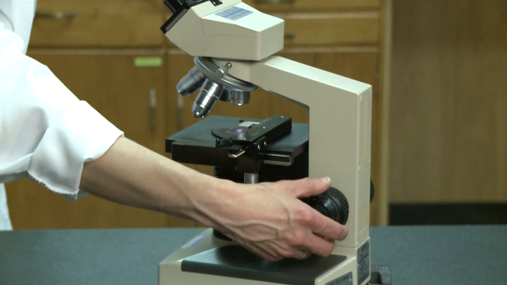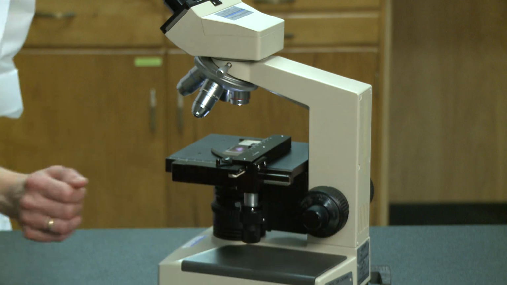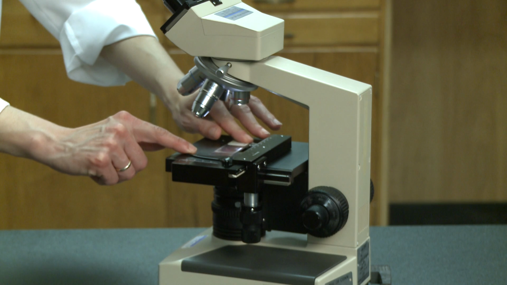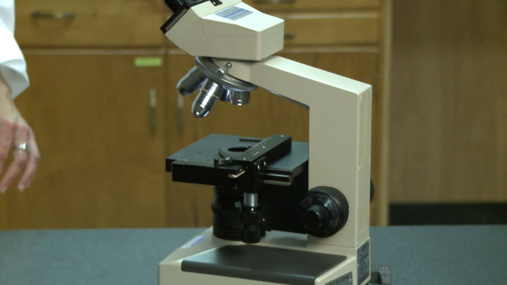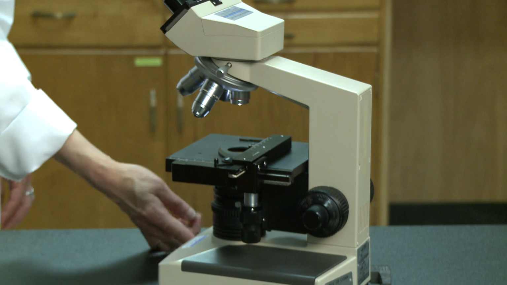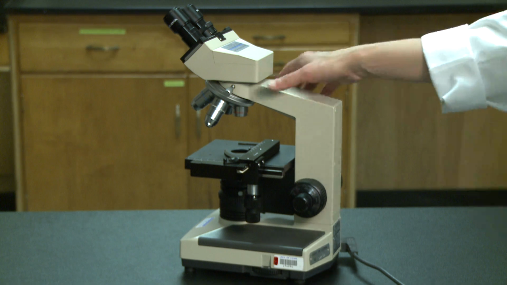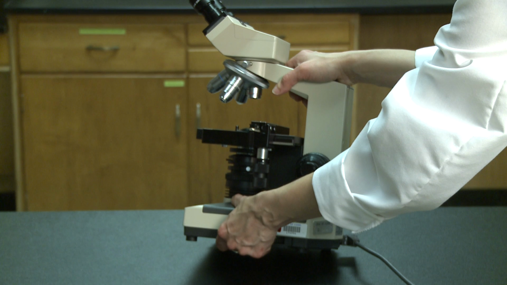When you finish viewing the slide, you should first move the stage all the way down, then rotate the nose piece back to the 4x objective and remove the slide. When you're done for the day, be sure to turn off the light and unplug the microscope. Finally, if you need to transport the microscope, always remember to carry it with two hands, one under the base and one holding the scope by the neck.